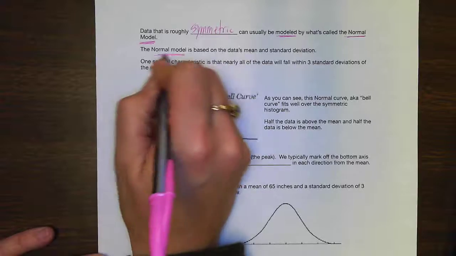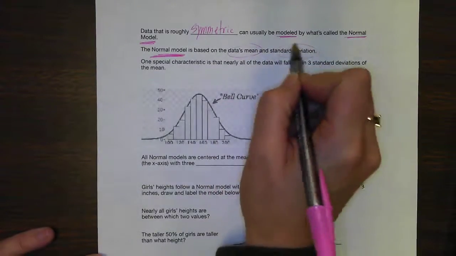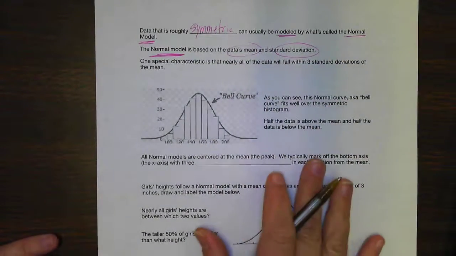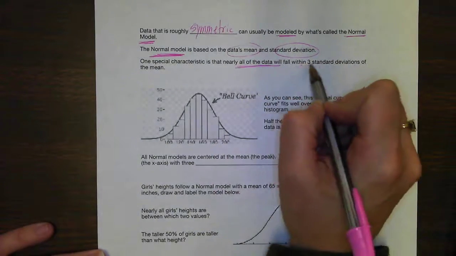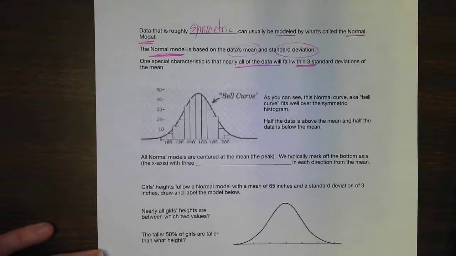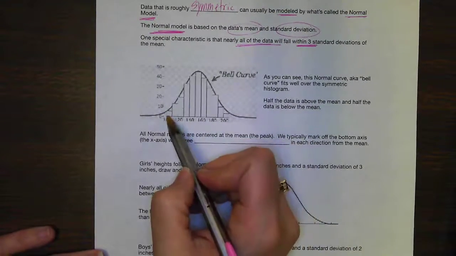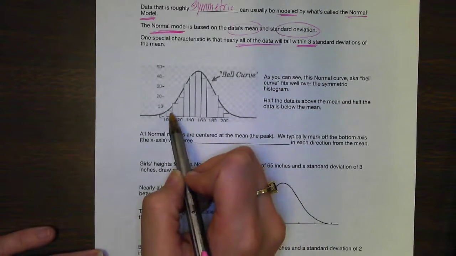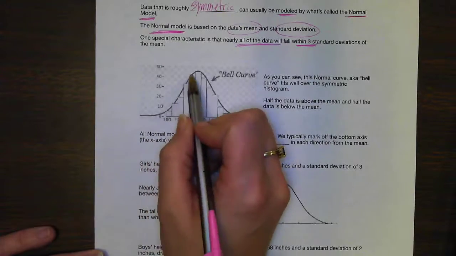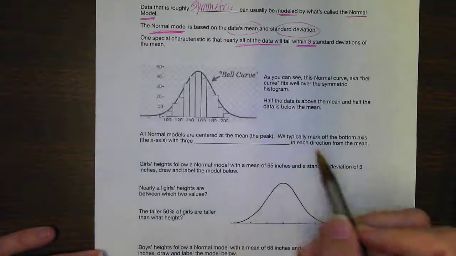The normal model, and you may have learned about this last year in Math 3, we're doing a little more with it this year. The normal model is based always on the data's mean and standard deviation. One special characteristic is that nearly all of the data will fall within 3 standard deviations of the mean. That's a true statement for the normal model. As you can see in the histogram drawn here, it's a symmetric histogram, and the bell curve, which is another name for the normal model, fits well right over that histogram.